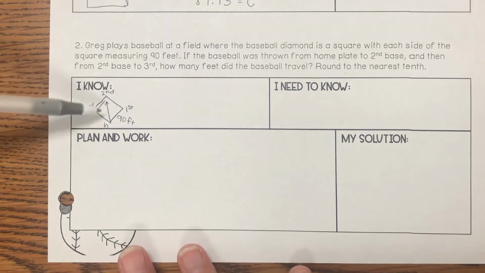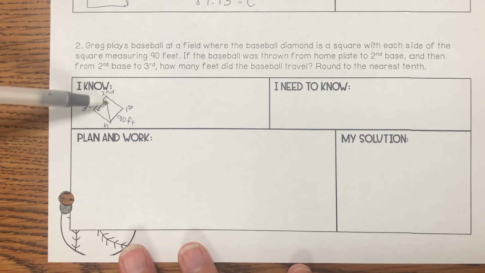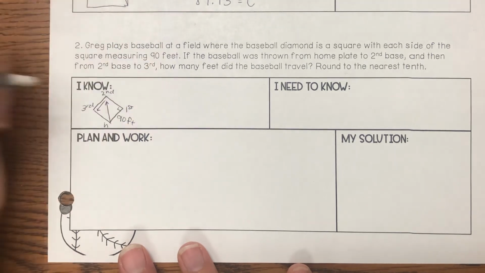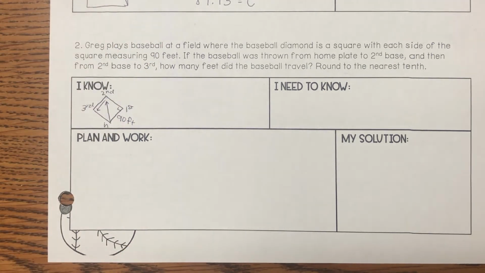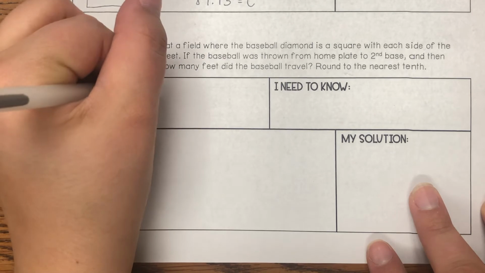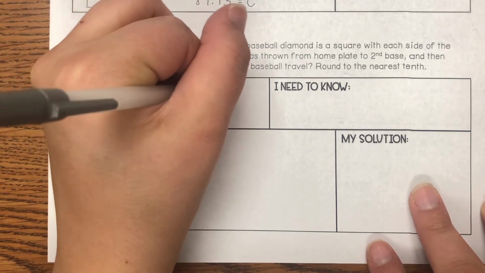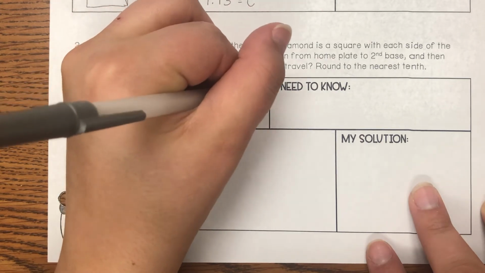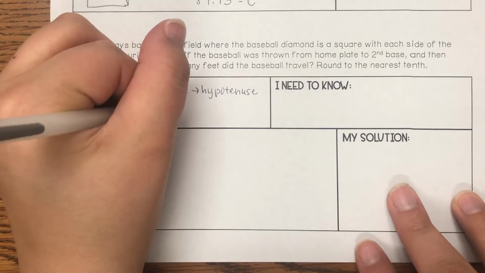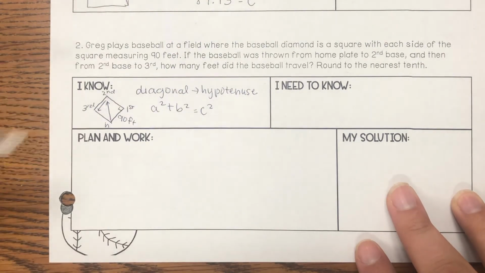Well, if you look, I had a square, but whenever I threw from home to second, I cut through my square. I found my diagonal, and that diagonal creates your hypotenuse. It creates a right triangle. So really, I need to know that my diagonal is my hypotenuse, and then I can use a squared plus b squared equals c squared to find the distance from home to second.